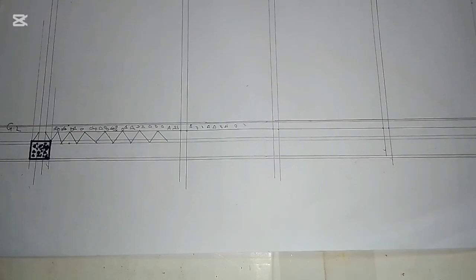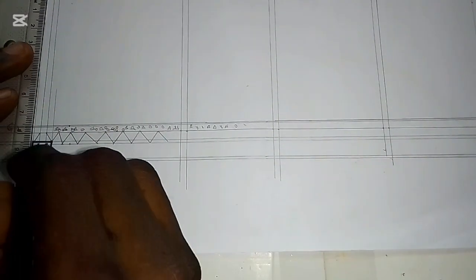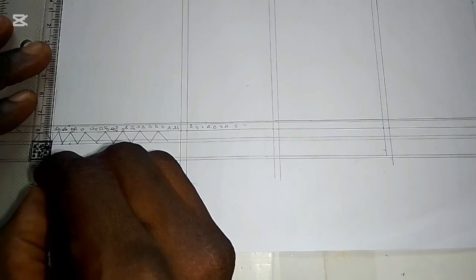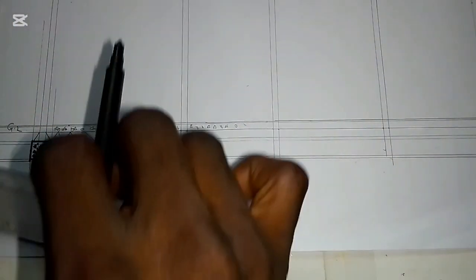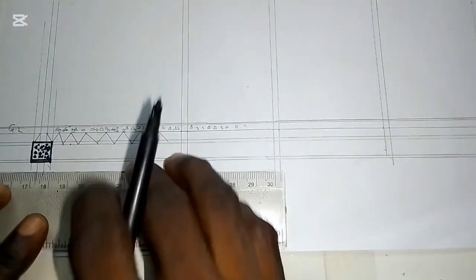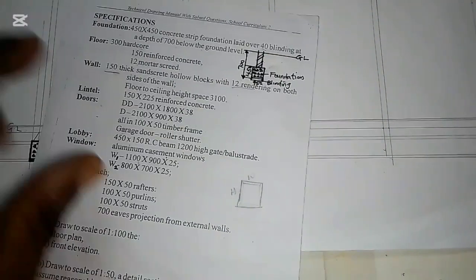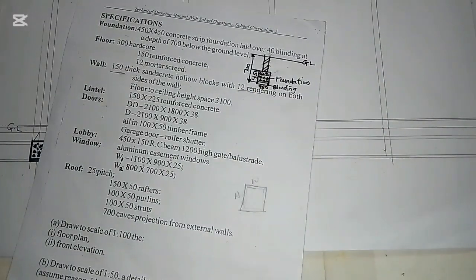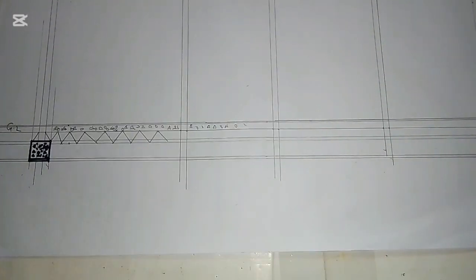So that will give us the blinding. So I can just indicate that now with the foundation. So that is what I showed here, the blinding at this part. So this is the foundation.